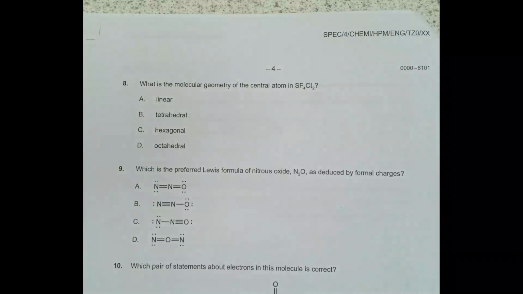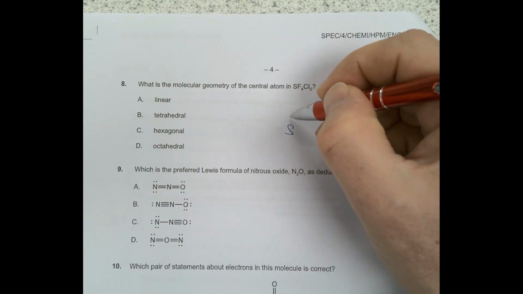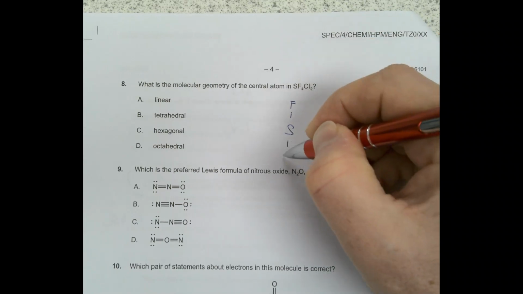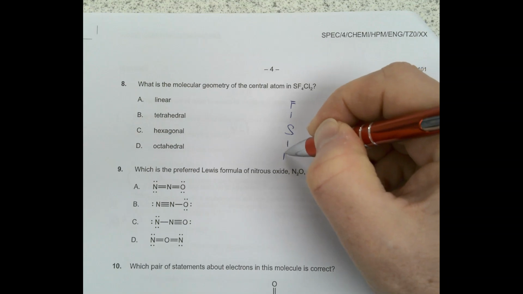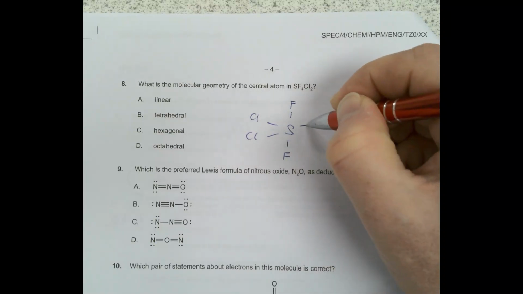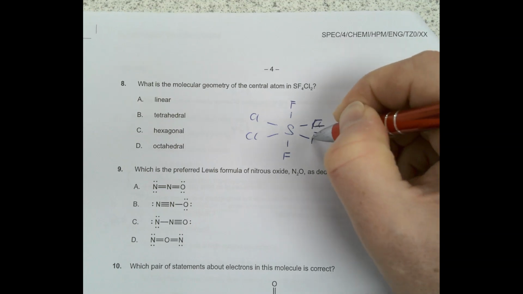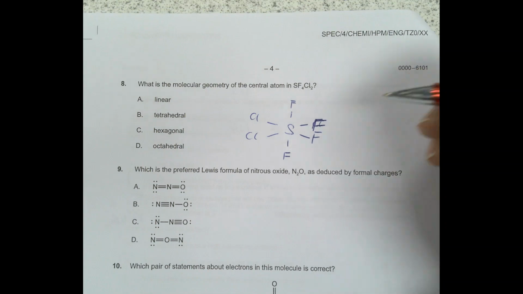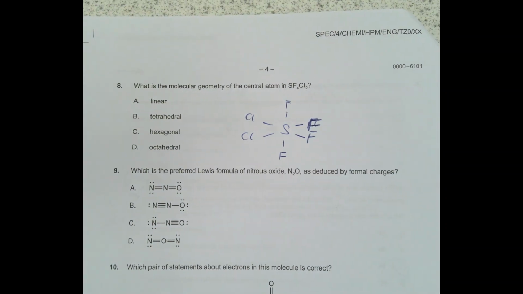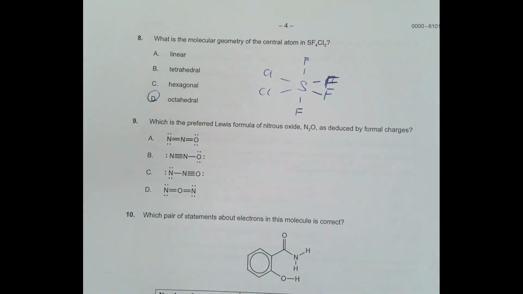What's the molecular geometry of SF4Cl2? I've probably drawn this wrong, but it's octahedral anyway. You've got 6 ligands around a central atom. It's octahedral, always the case. So that's the answer there.